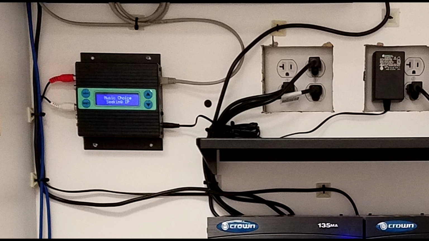At this point, that media box will just need to be connected to the internet to push and pull sound. If you're having trouble getting this to work, you can contact me.